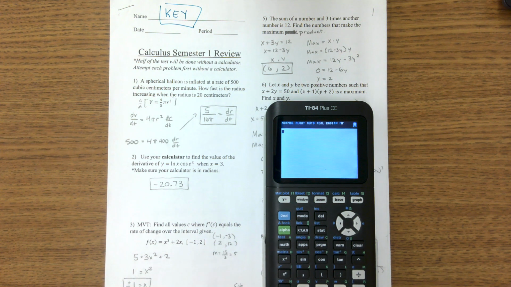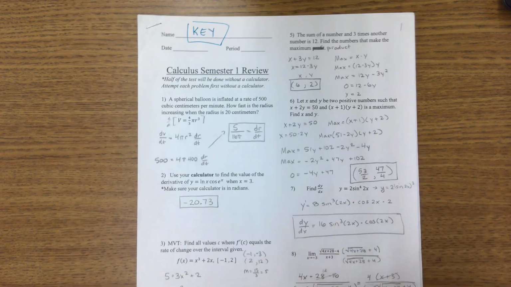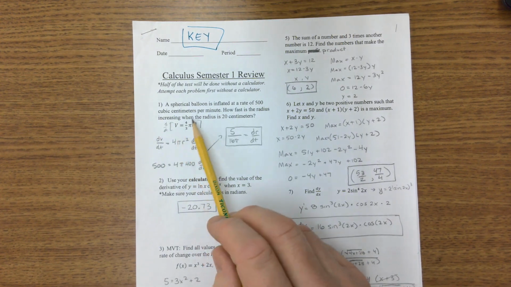Alright, hello. In this semester course, I'm going to go quickly over some of the highlights of the Calculus Semester 1 review packet. First one is related rates.